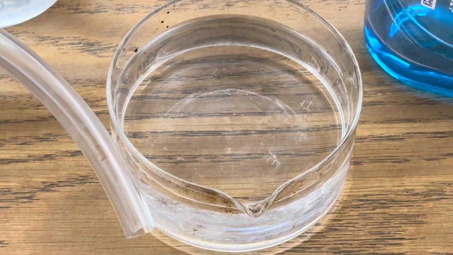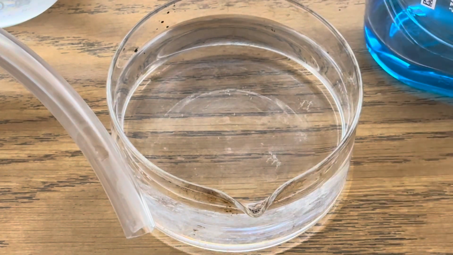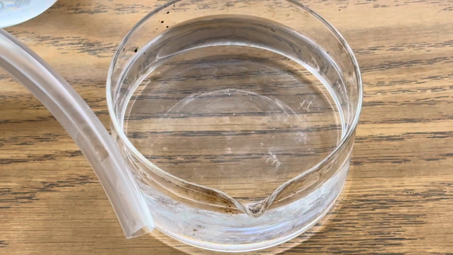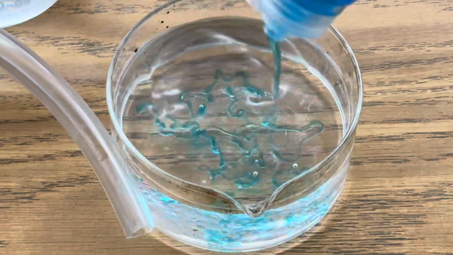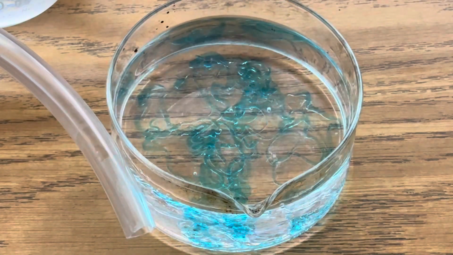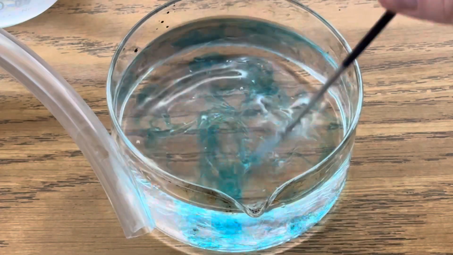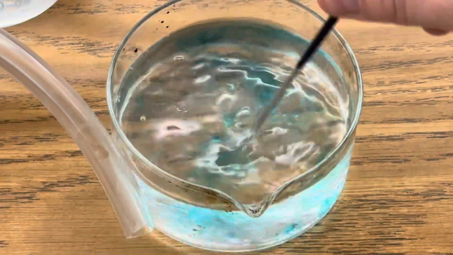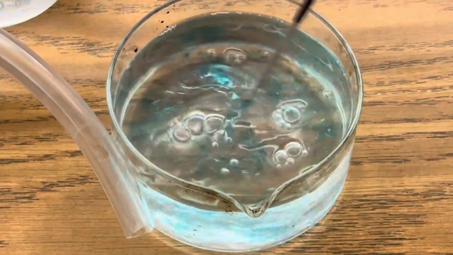The first step is to make your bubble solution. I added 100 milliliters of distilled water and some amount of Dawn dish detergent. And I'm going to stir my solution so that all of my dish detergent has dissolved.